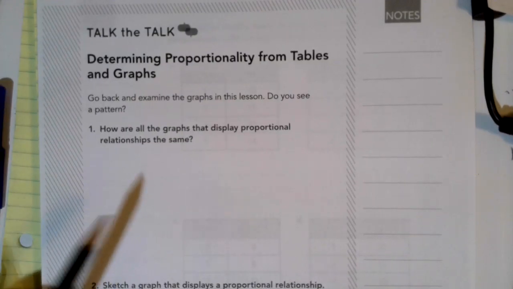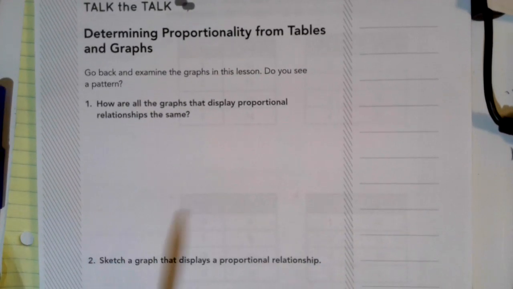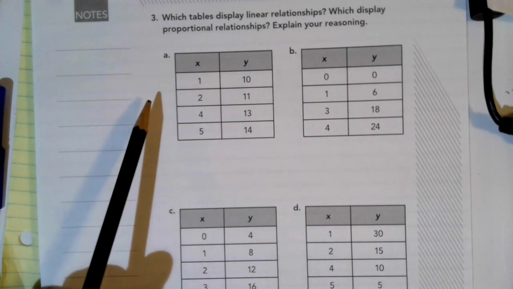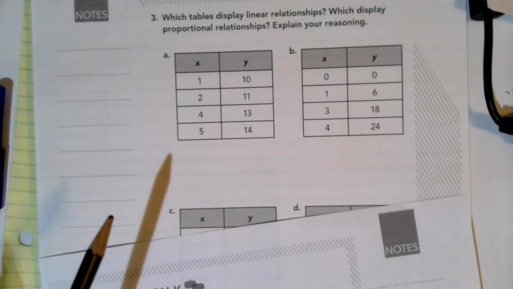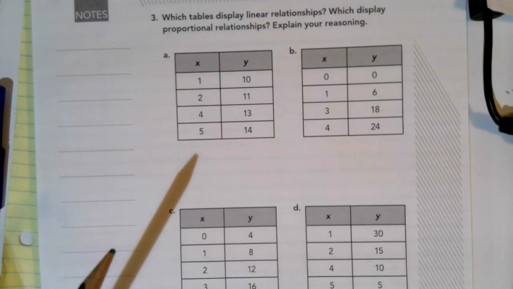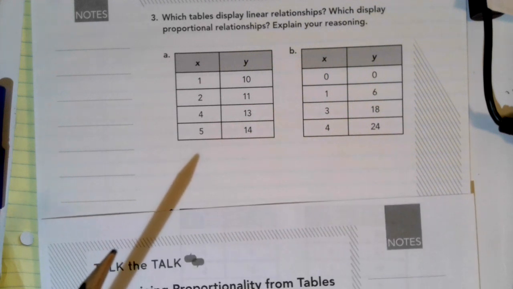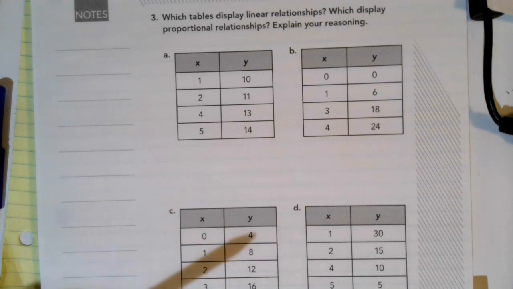The talk. So we've got determining proportionality from tables and graphs. I'm going to do 1, 2 for you guys, and we're going to talk about this first one. And then we're going to go ahead and look at the possibility of whether or not these data sets are proportional. That'll be the work that you'll do on your own.